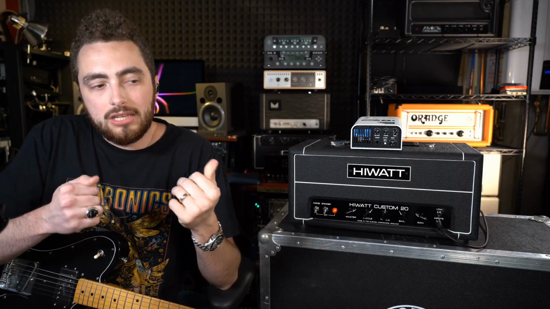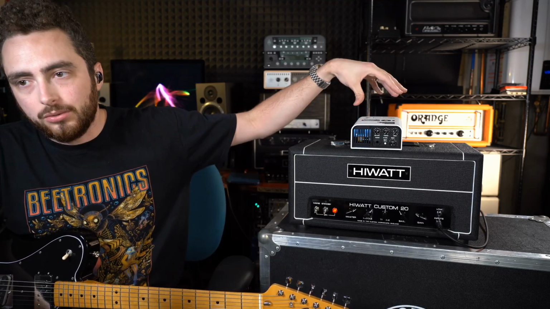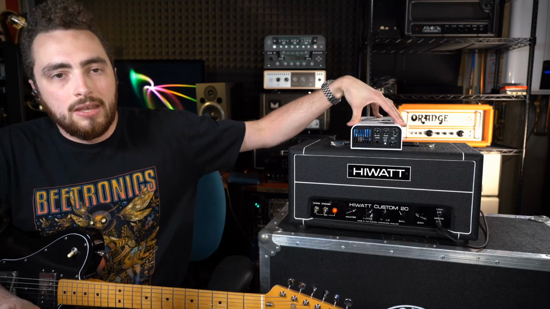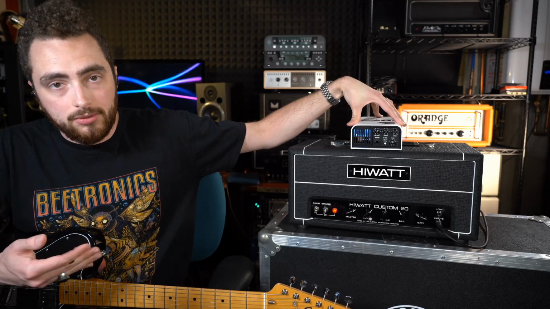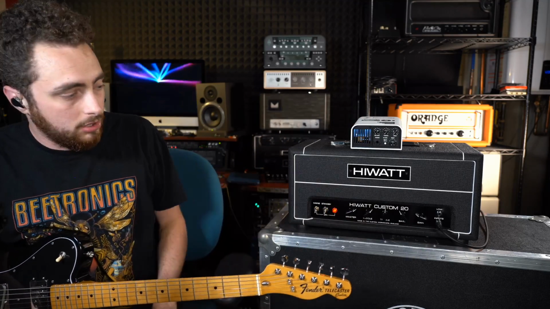So at that point, then yeah, you would have to introduce something like an attenuator or a load box or some outboard piece of equipment to attenuate the output signal of the amp. But if your amp has a master volume and a gain control, this is all you really need.